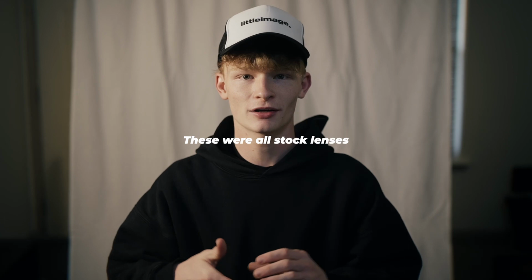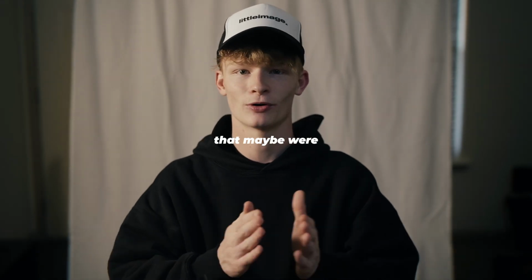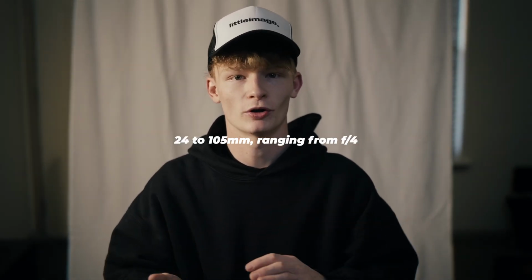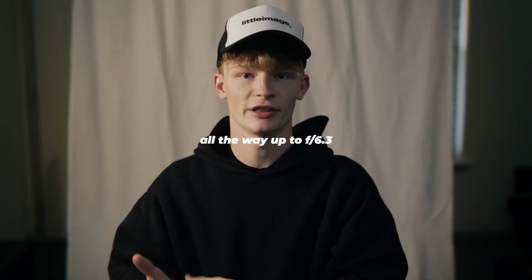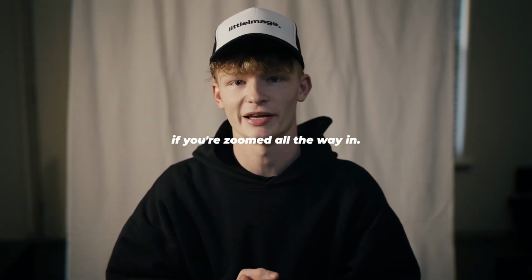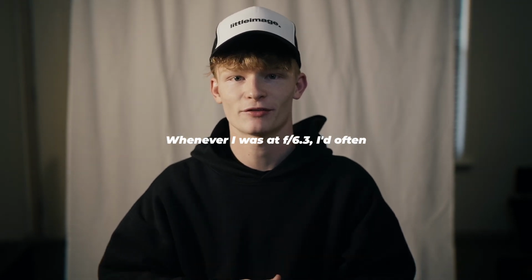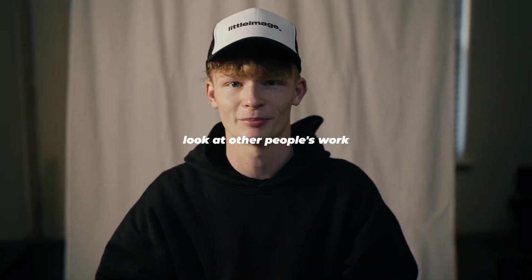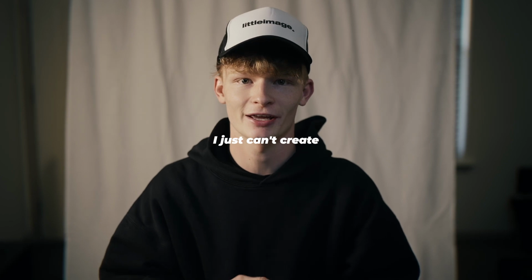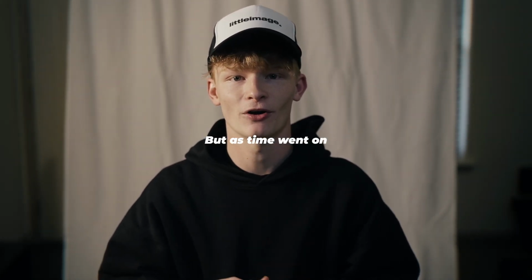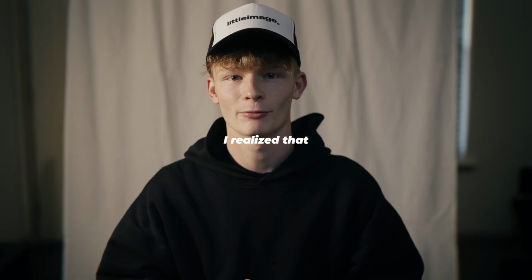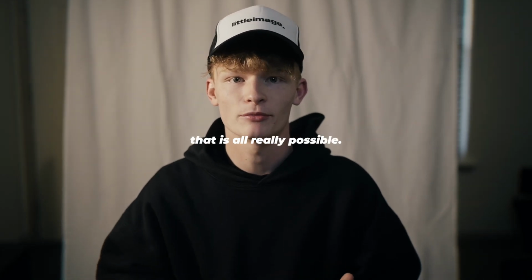These were all stock lenses that maybe were 24 to 105, ranging from f4 all the way up to 6.3 if you're zoomed all the way in. Whenever I was at 6.3, I'd often look at other people's work and be like, man, I just can't create that image that they have. But as time went on and I learned more about it, I realized that that is all really possible.